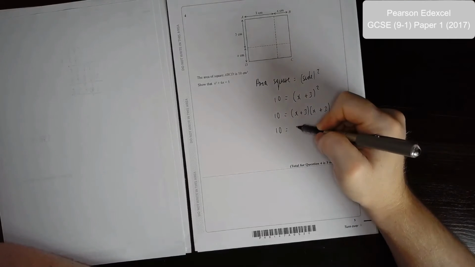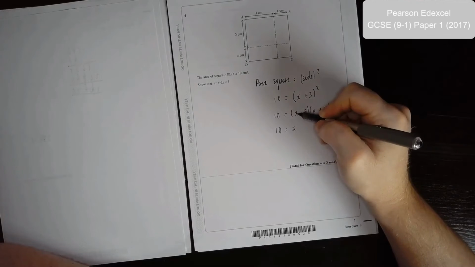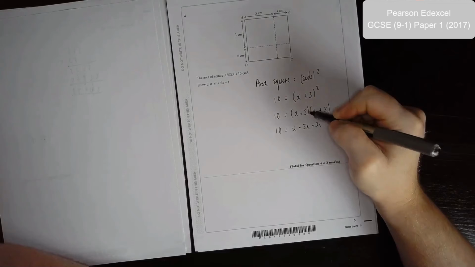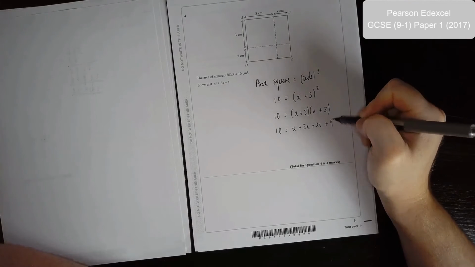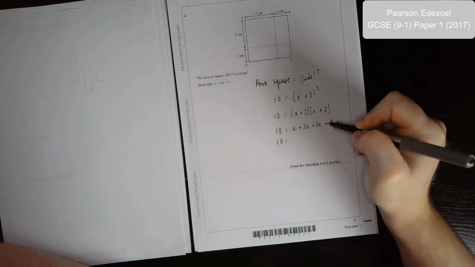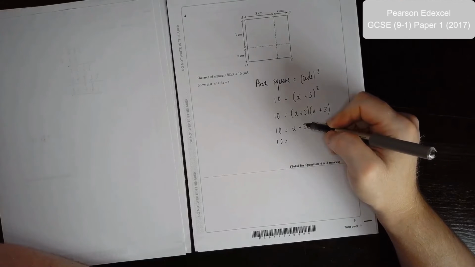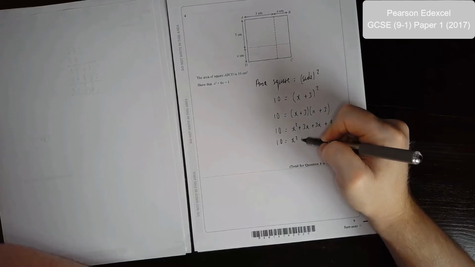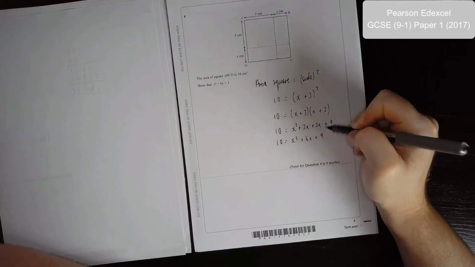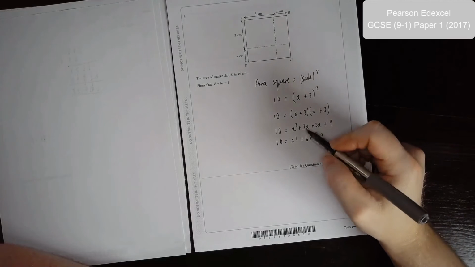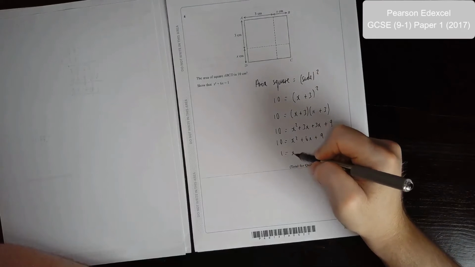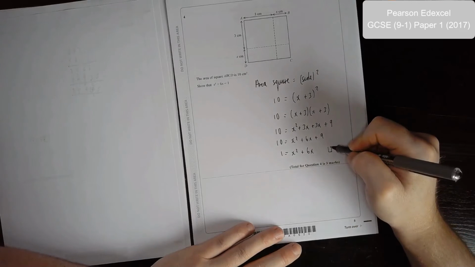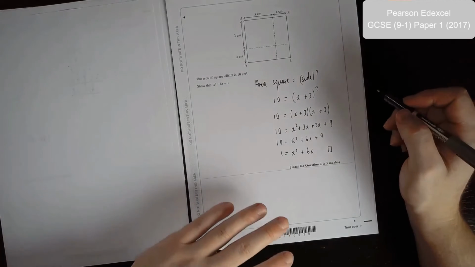And then we expand using first, outer, inner, last. So that's x squared, plus 6x plus 9. Subtract the 9 away, and we get 1 equals x squared plus 6x. And a little square to show that we've completed it.